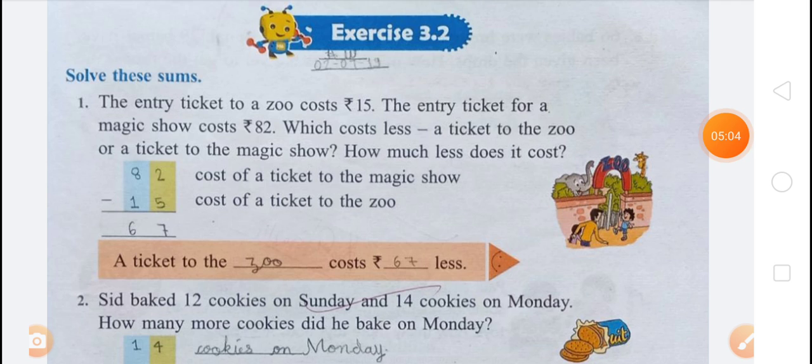Now come to the question that is given in your book in exercise 3.2. You have to solve these story sums. First question is, the entry ticket to a zoo costs rupees 15. The entry ticket for a magic show costs rupees 82. Which costs less, a ticket to the zoo or a ticket to the magic show? And how much less does it cost?